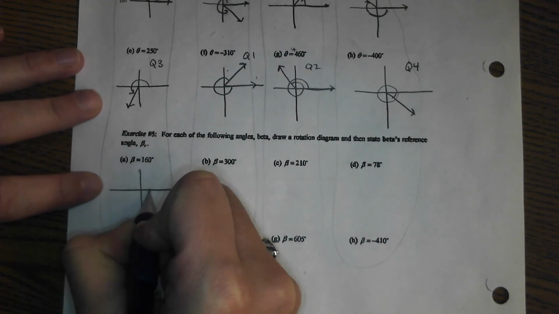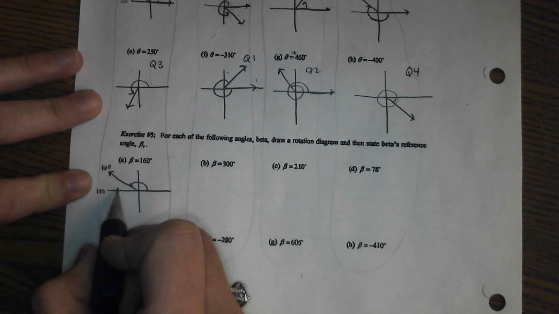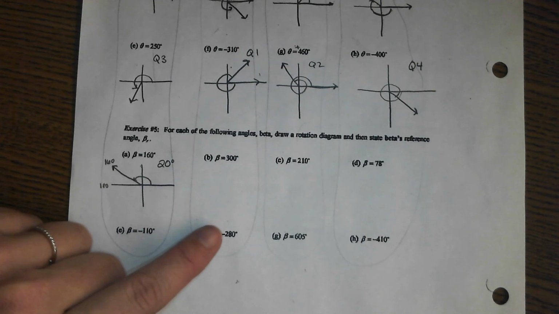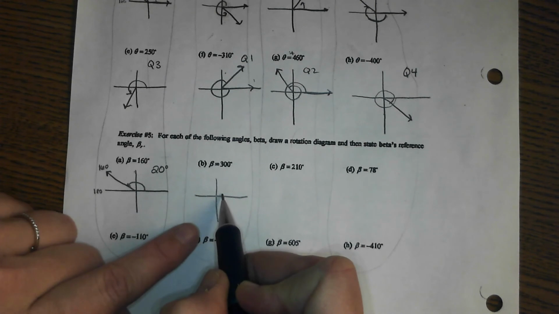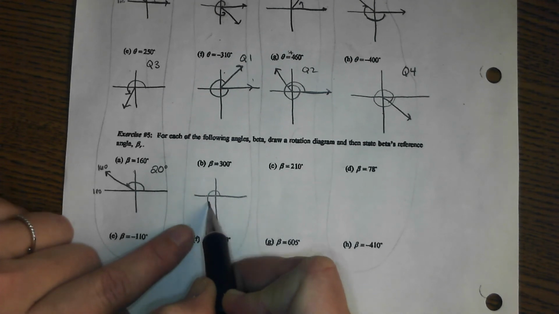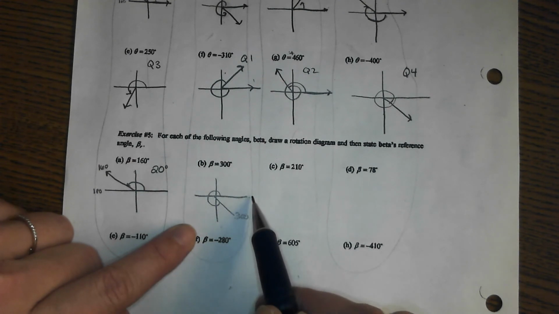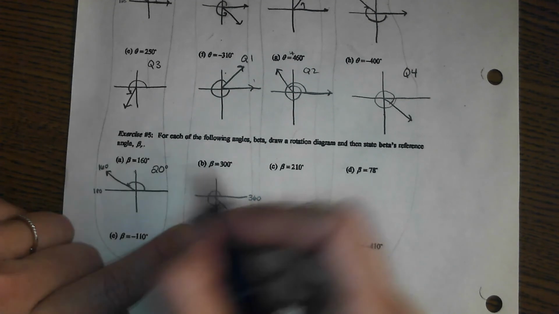20. So we open up to 160, which is in Q2. If that's 160 and that's 180, 20 degrees would be correct. Good. B, Lucas K. Okay, so what quadrant was your angle in? The fourth. So that was 300. And the nearest x-axis is this. What would be the label on this? And what's the difference between those? Did you say 50? Do you know why? Okay. Should be a 60 reference.